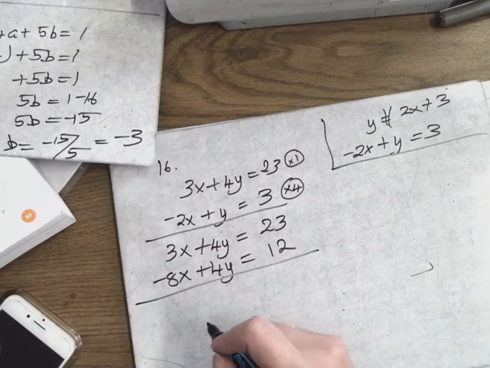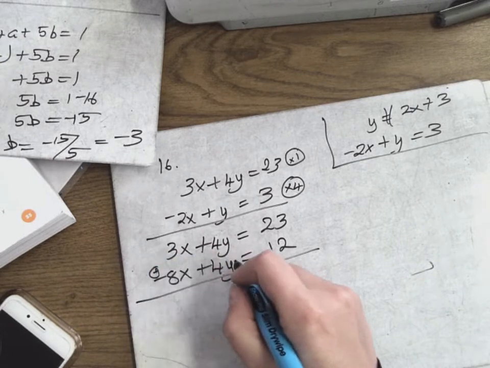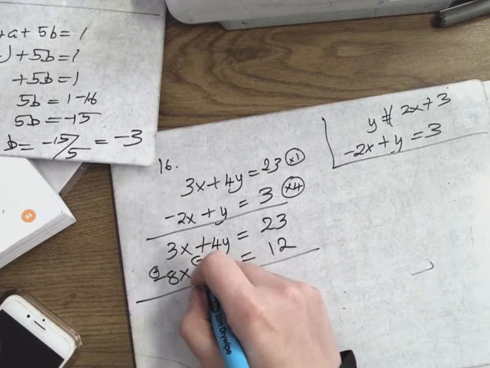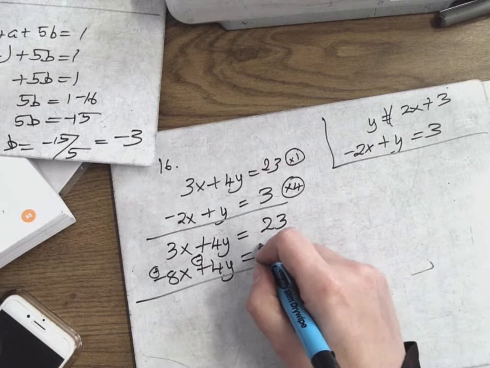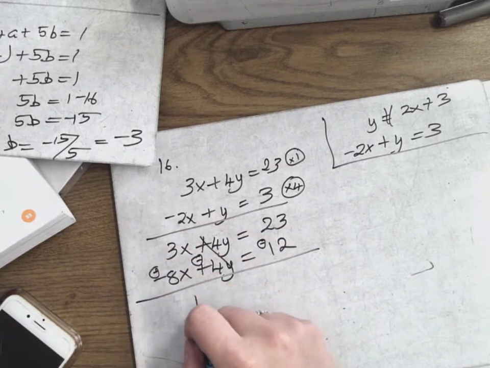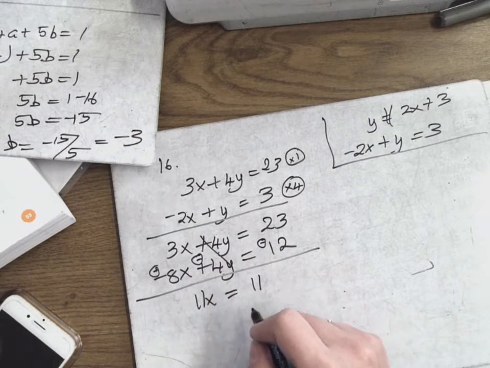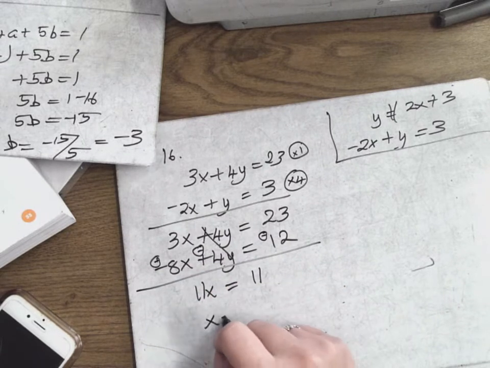So we'll change the sign of the second line. So that was a minus, now it's a plus. That was a plus, now it's a minus. That was a plus, now it's a minus. Now they cancel. 3x and 8x makes 11x. 23 minus 12 gives me 11. So then I divide each side by 11.